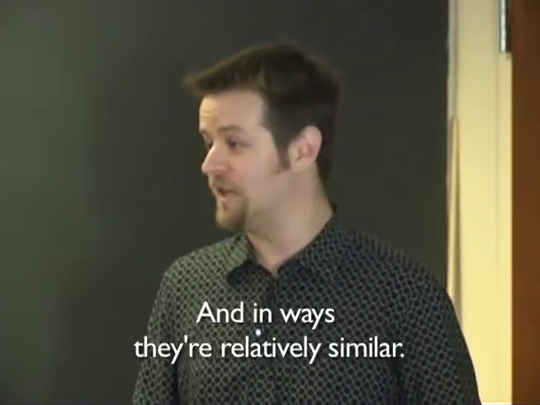In terms of thinking about microbes versus macrobes, what really matters? Why, when we talk about evolution, for example, does it really matter whether we're talking about zebras or Staphylococcus? I think there are a number of important ways that they are different, and there are ways that they're relatively similar. Any thoughts?